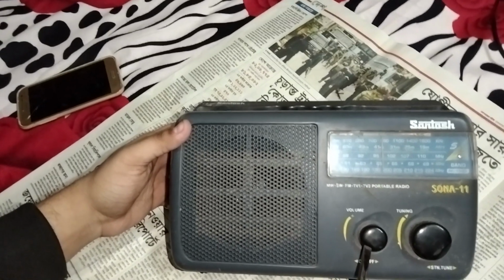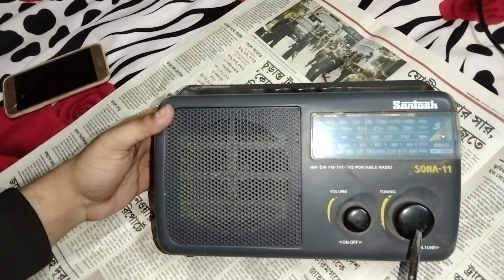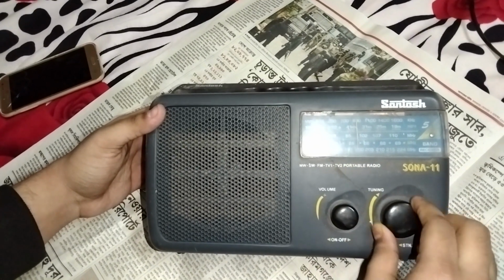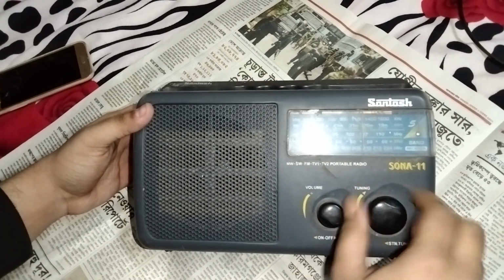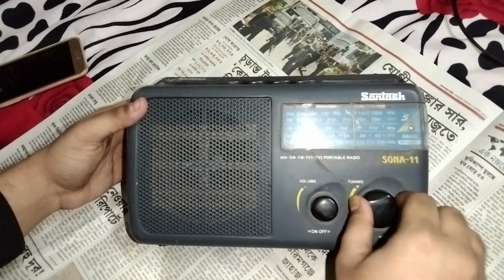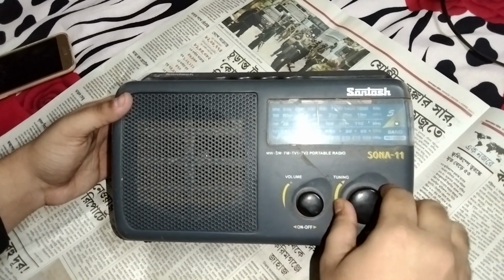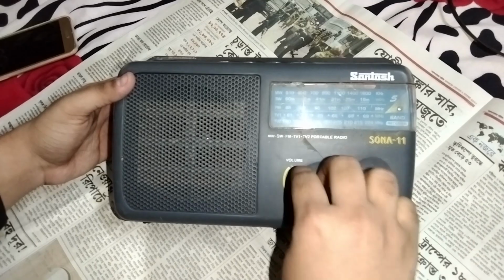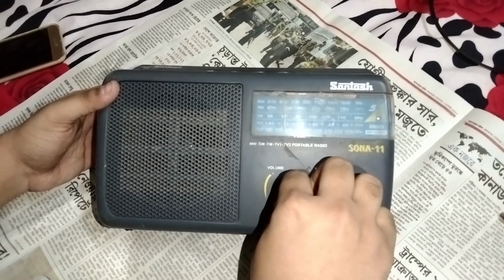This is the volume knob and this is the frequency knob. As you can see, as I move the frequency knob, the slider on the radio moves and it indicates the frequency the tuner is on. And with the volume knob, I change the volume.